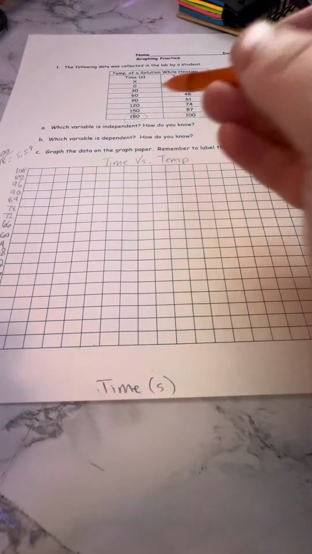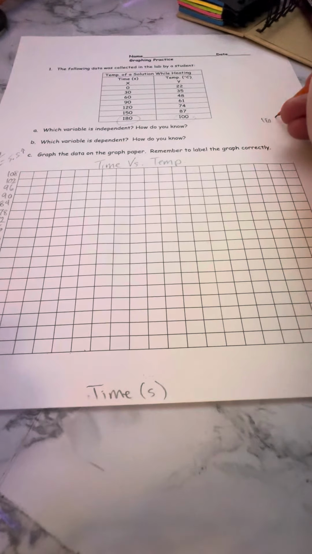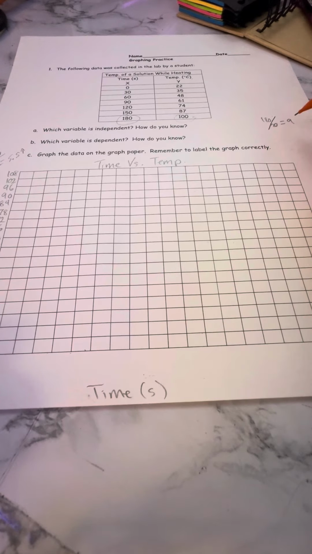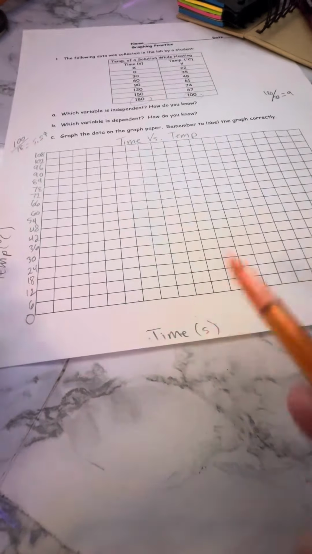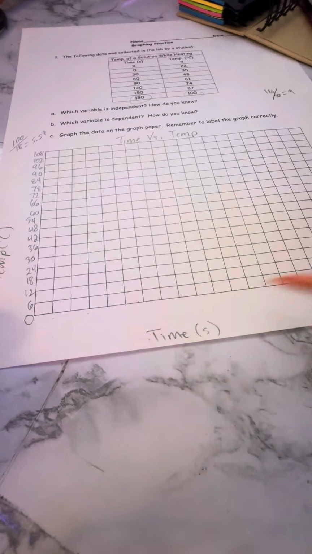So we're going to take our highest number, 180, and we're going to divide it by 20. 180 divided by 20 is going to give us 9. So that means each line can represent 9, and we would perfectly fit our data.